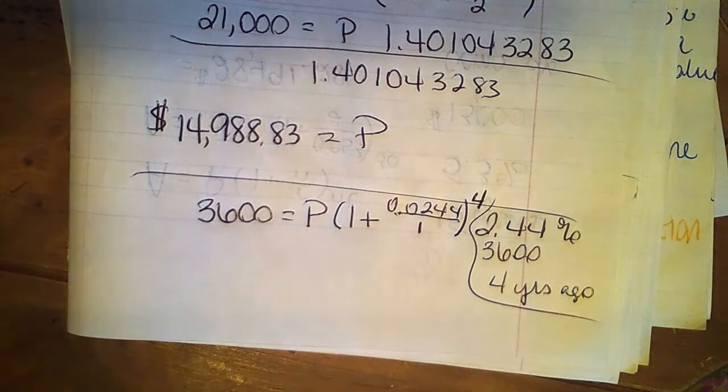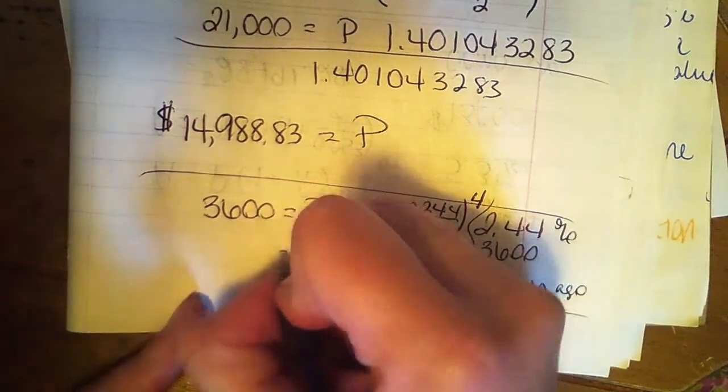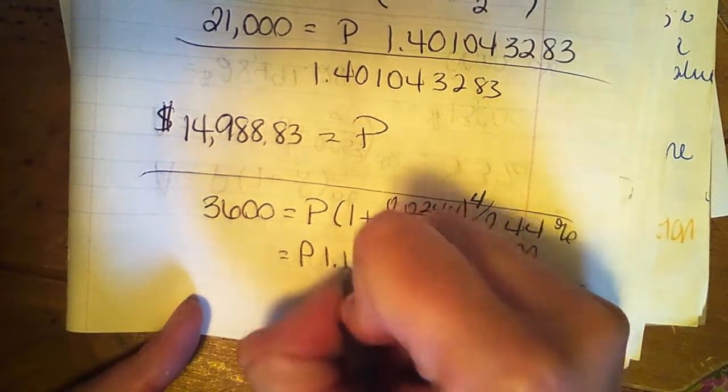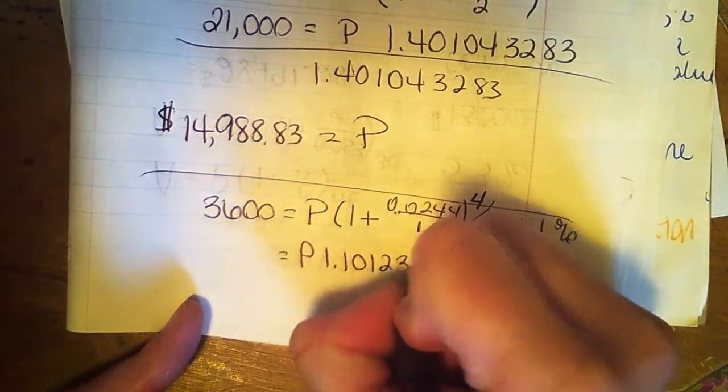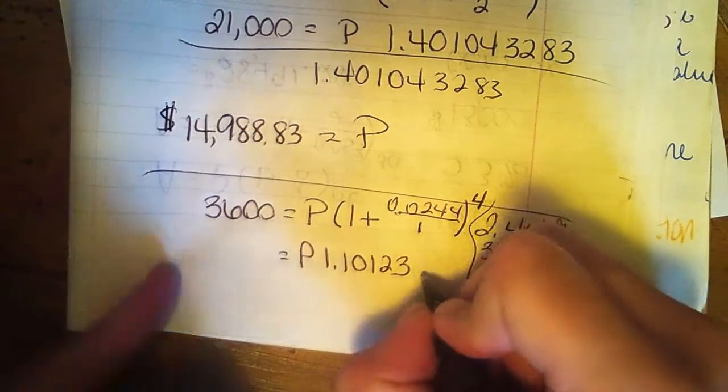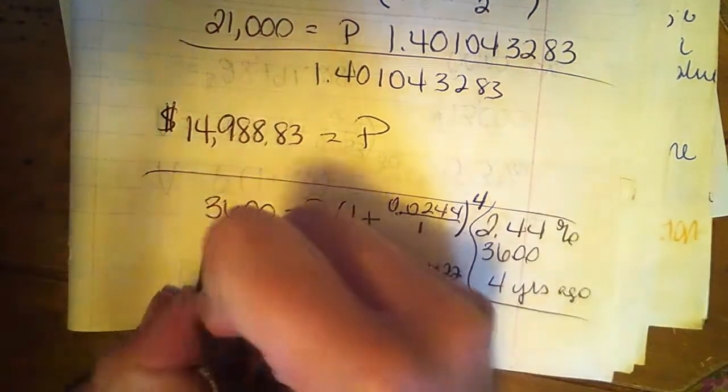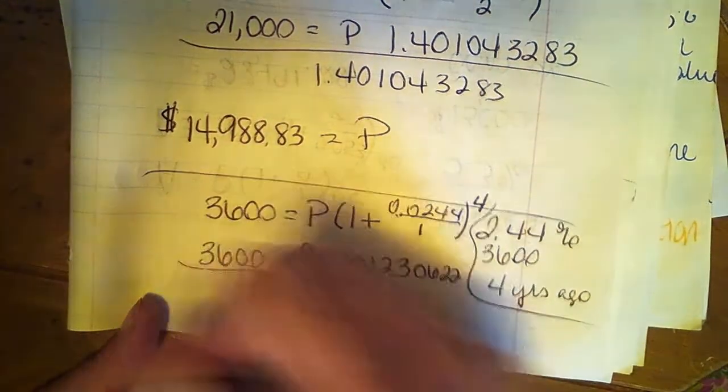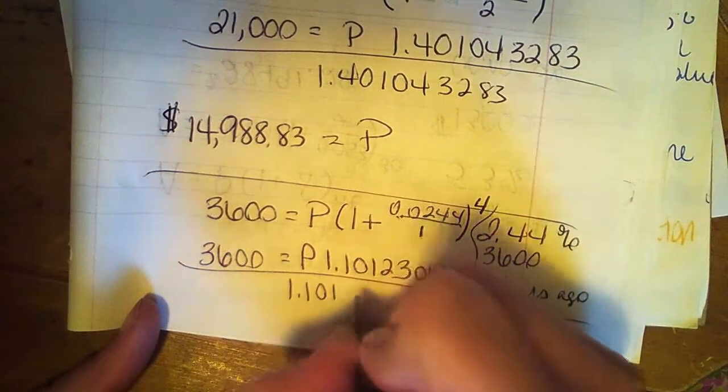And I get 1.10123 0622. And I need to divide that on both sides.